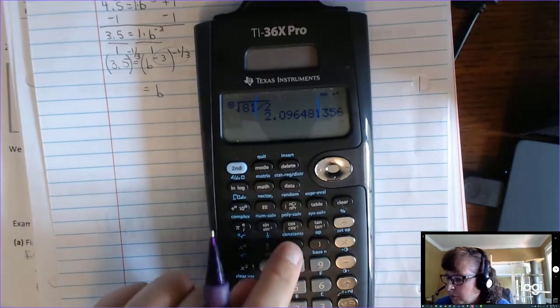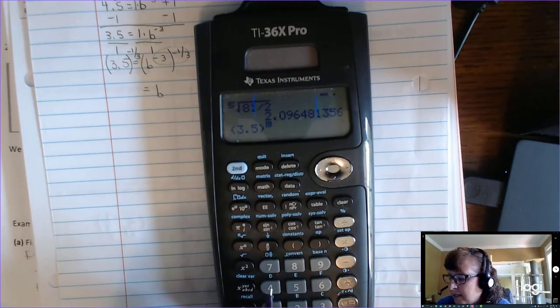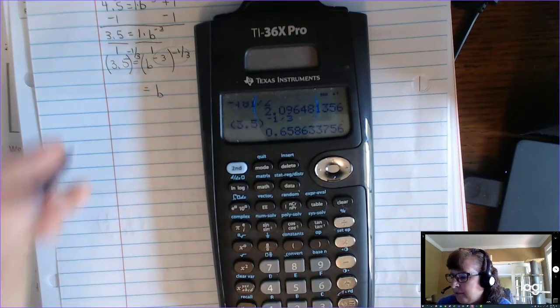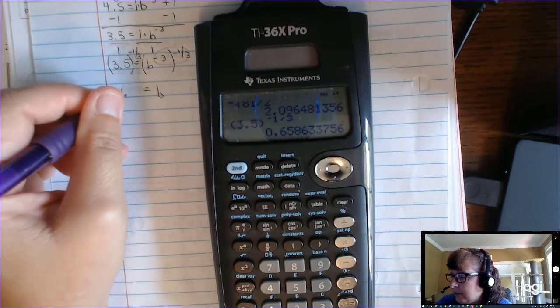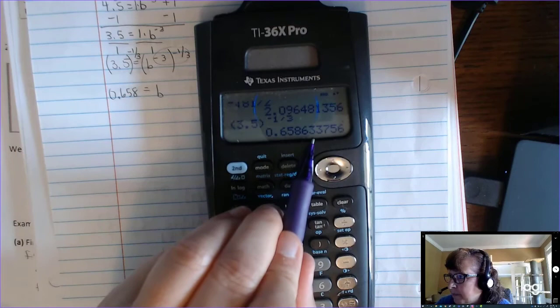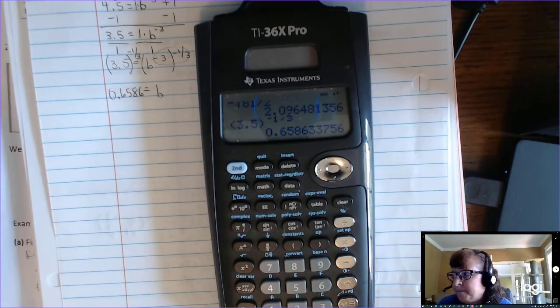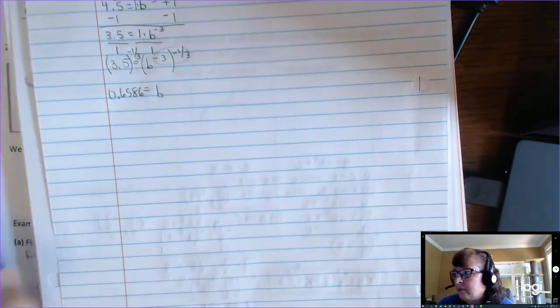So parentheses 3.5 raised to the -1/3 power gives me 0.6586, because the 3 is not going to make that 6 go up. So there's your b. So I think that's easier.